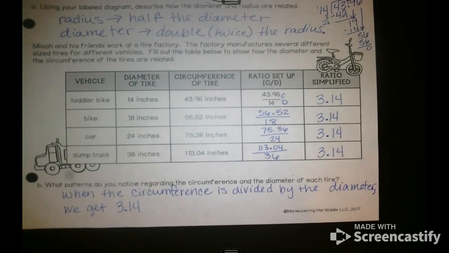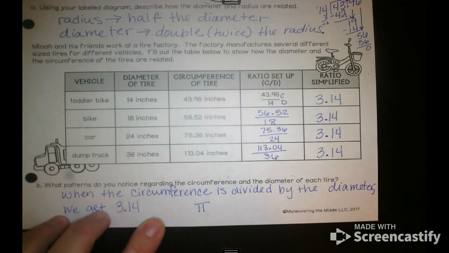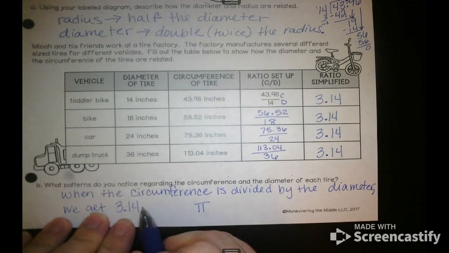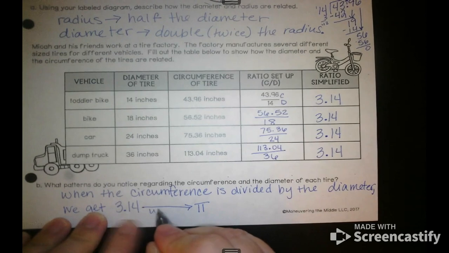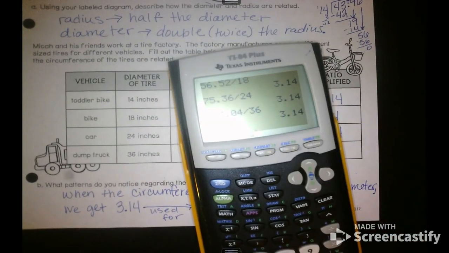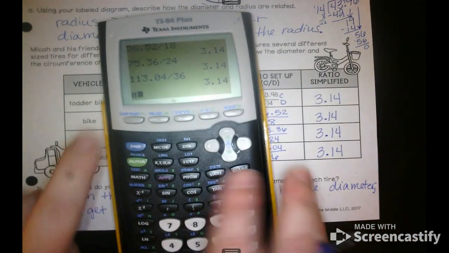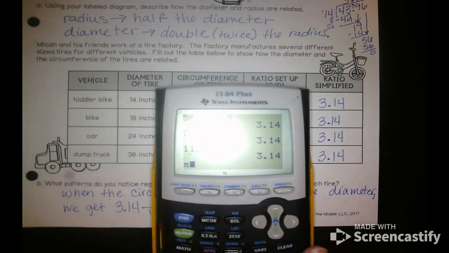Okay. Does anybody know what 3.14 is a shortened approximate version of? Pi. How many of you have seen this symbol? Okay. So 3.14 is used for pi. All right. Because we don't have a calculator, because let me just tell you, next year when you get this fancy calculator, there is a pi symbol on there. You can't really see it, but you see that little blue pi symbol? So all you have to do is that, and it puts the pi symbol in the calculator for you.